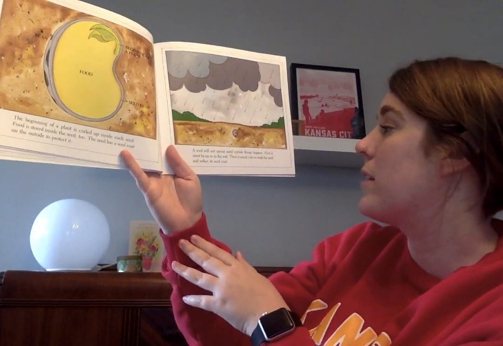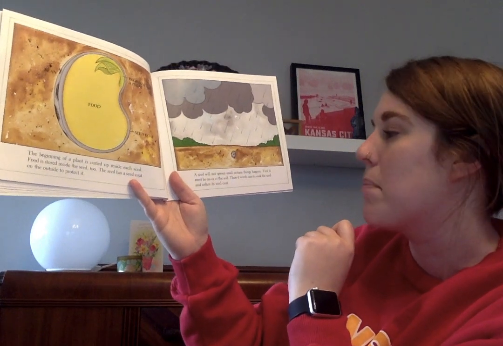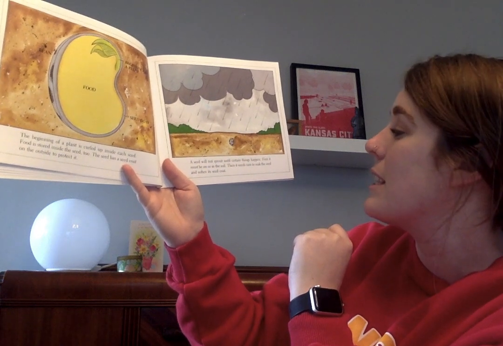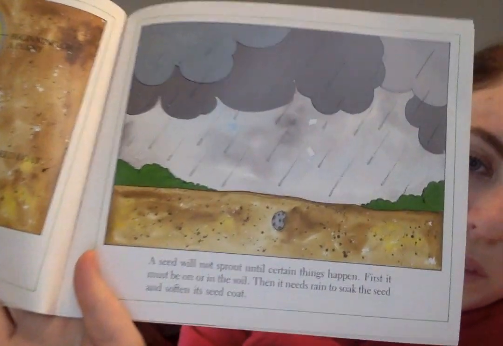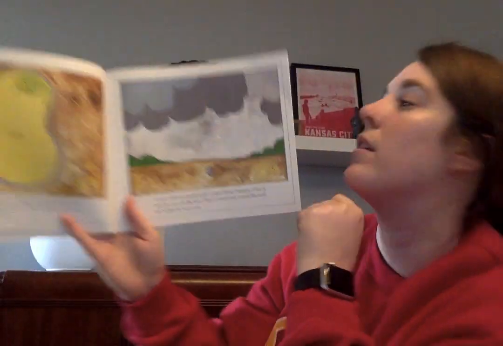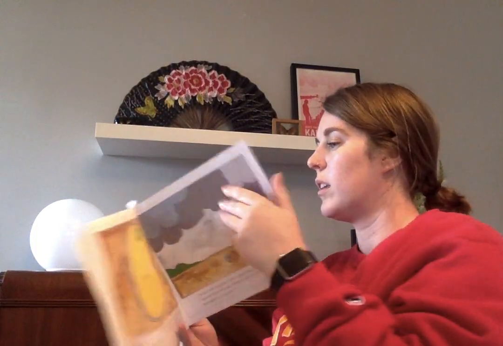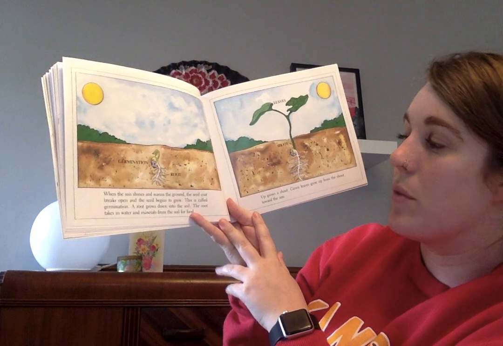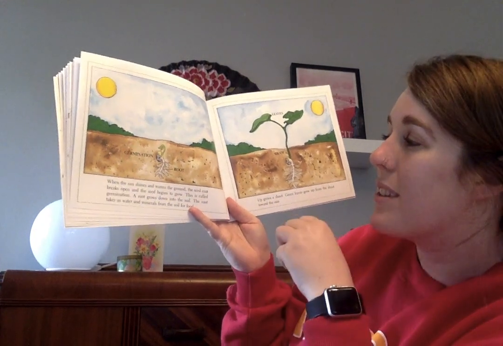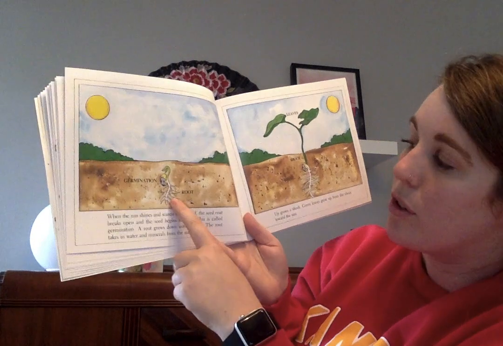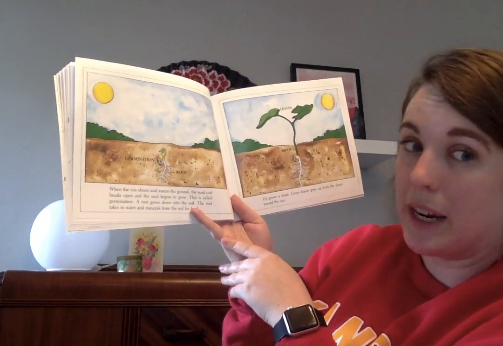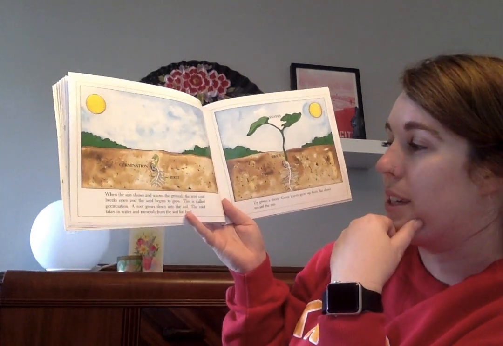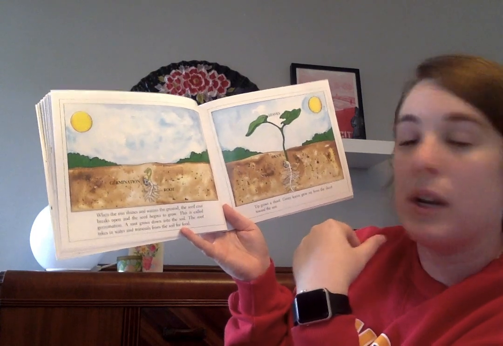A seed will not sprout until certain things happen. First, it must be on or in soil. Then it needs to rain to soak the seed and soften its seed coat. When the sun shines and warms the ground, the seed coat breaks open and the seed begins to grow. This is called germination. A root starts growing down into the soil. The root takes in water and minerals from the soil for food.